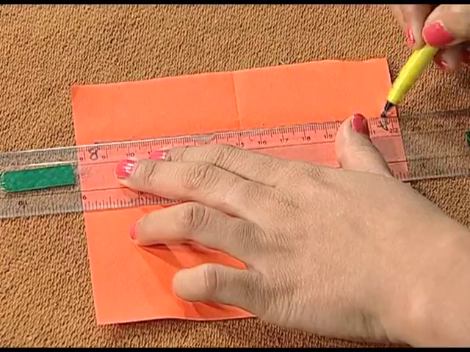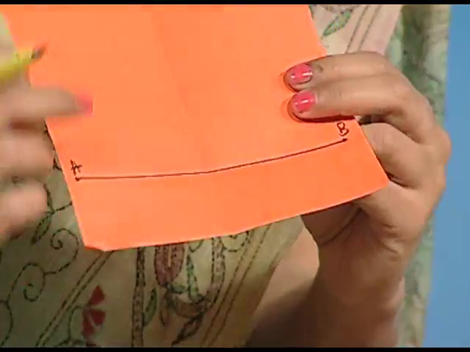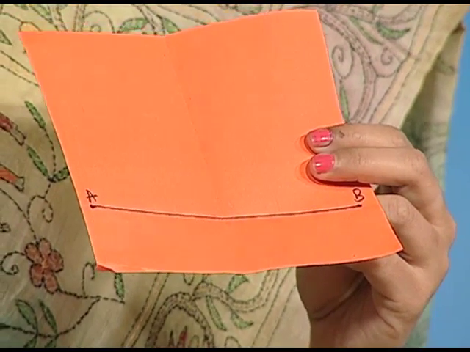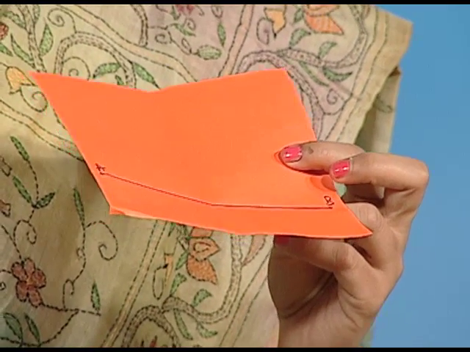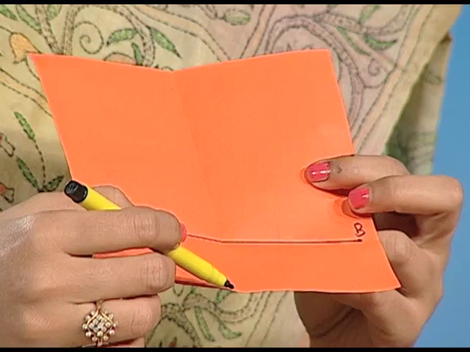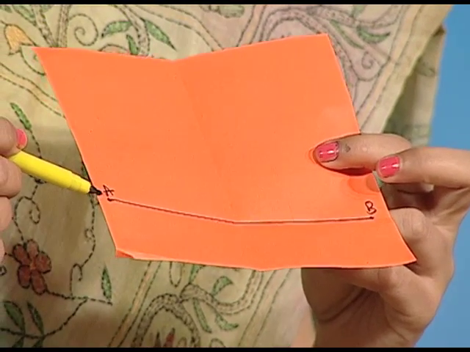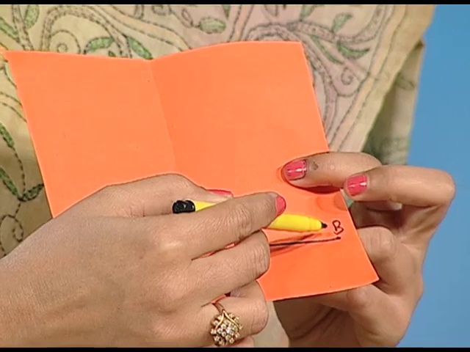Let us draw this line segment AB. This is the base of isosceles triangle. This crease, the second crease, is perpendicular bisector of line segment AB. Now, if we take any point on this perpendicular bisector, that point will be equidistant from the end points, that is point A and point B.